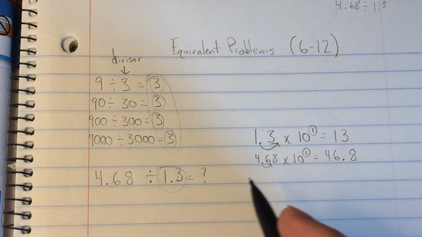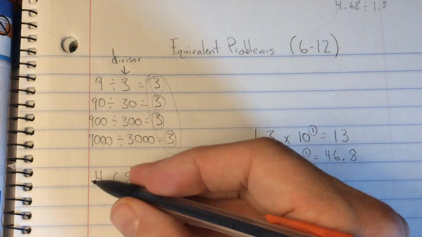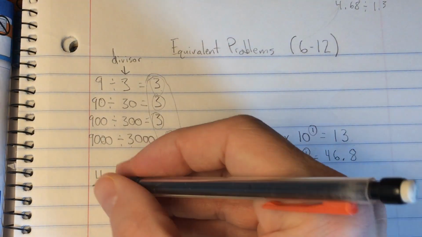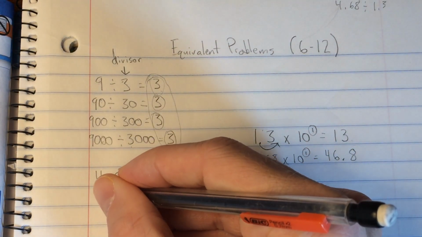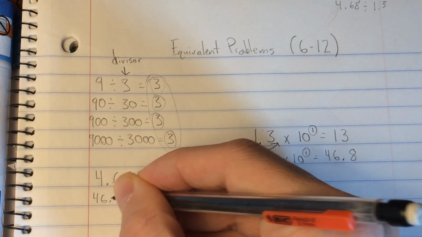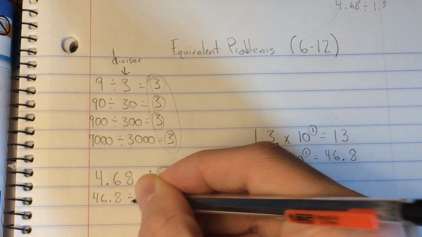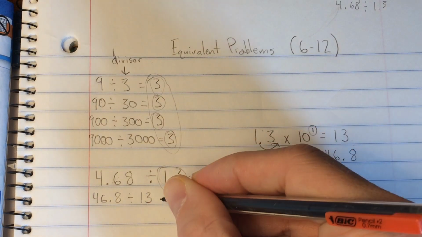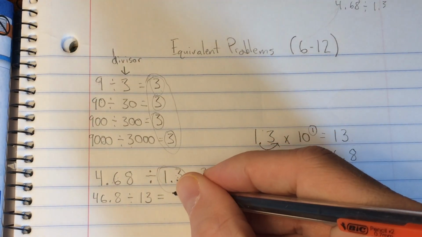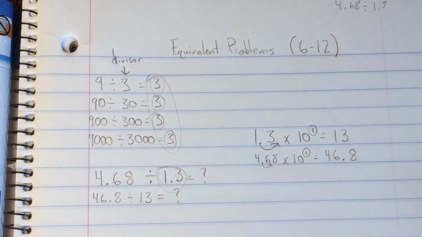Okay, so next step. Our equivalent problem is now going to be 46.8 divided by 13. So now we're basically where we found ourselves in lesson 611.